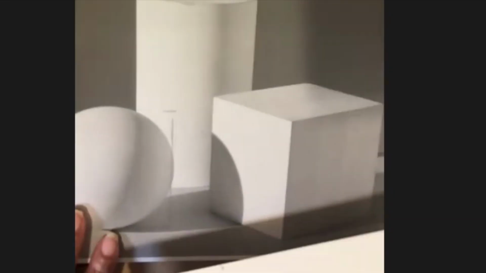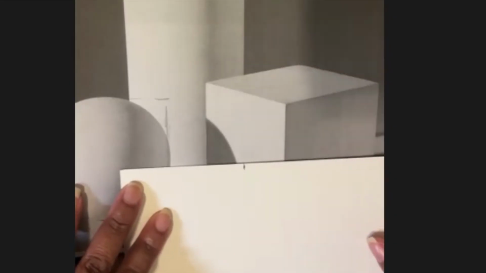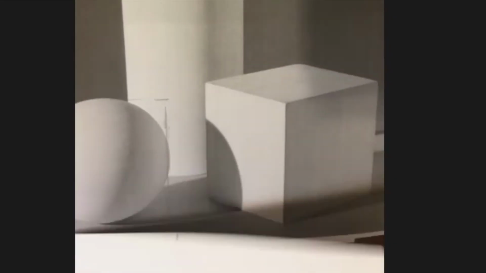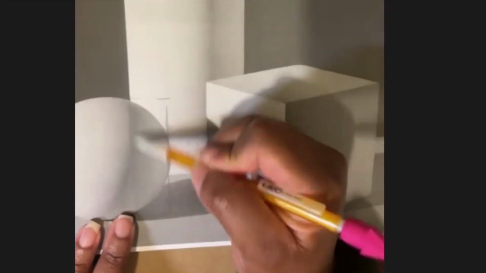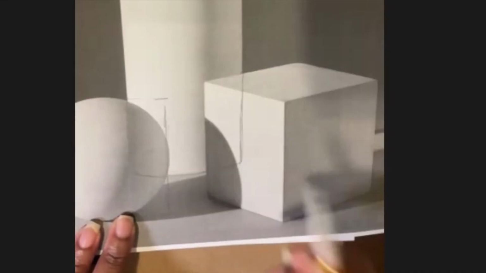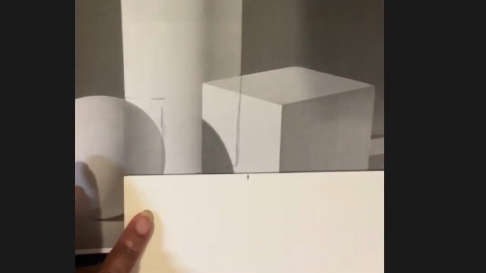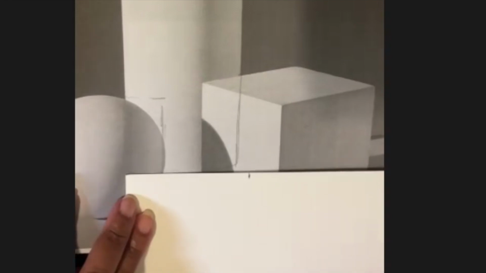I'm going to take this and line it up to the best of my ability, because I know there's a lot of information that's lost. So I'm just going to draw down the continuation of my ellipse, I mean my cylinder. I'm going to take this measurement and line it up to the cylinder.